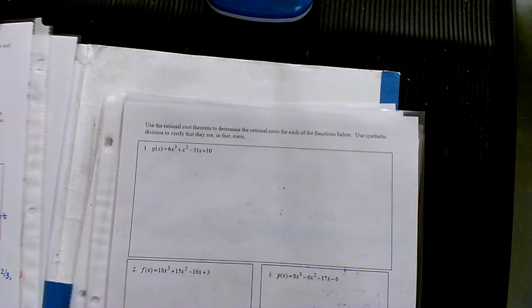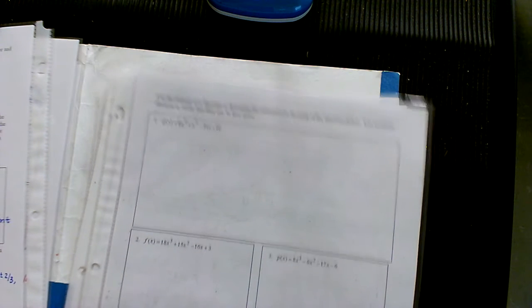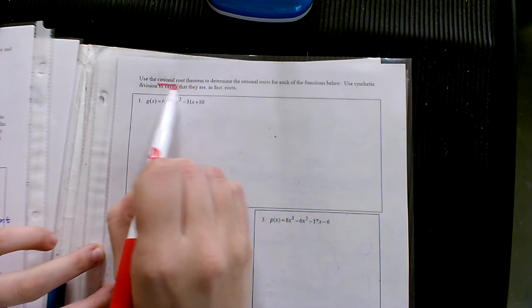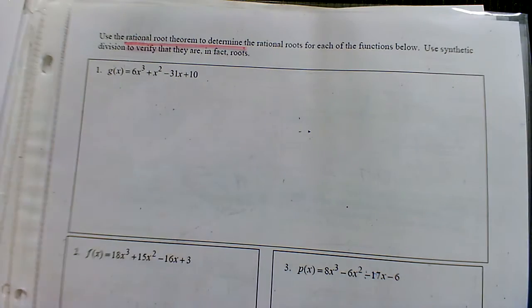We have 3 examples to go over. That's basically all we're doing here. We're going to list all the possible x-intercepts and then check them on a graph and confirm them using synthetic division. Okay, so maybe with this one, we'll start off with the rational root theorem. Let's make our list of possibilities.